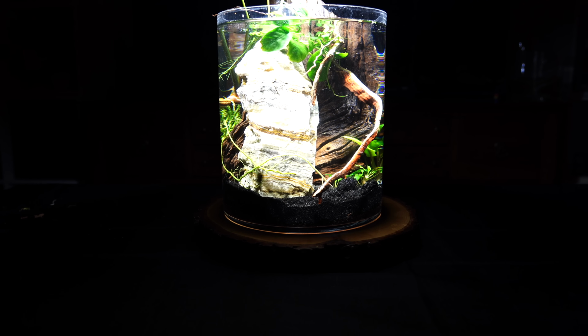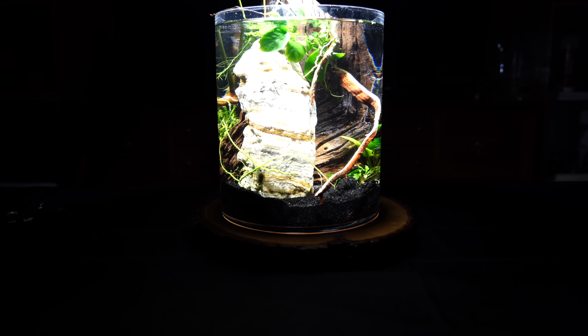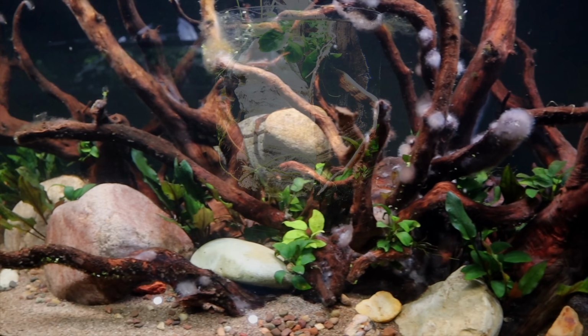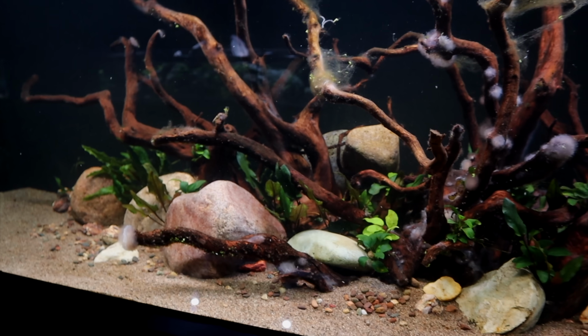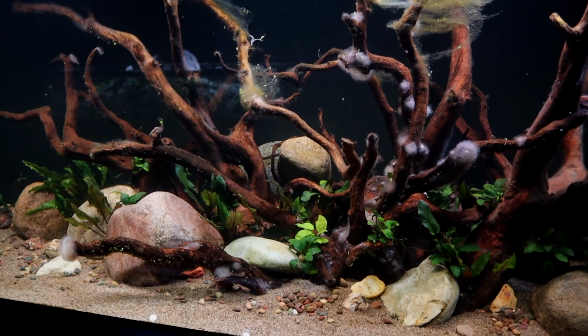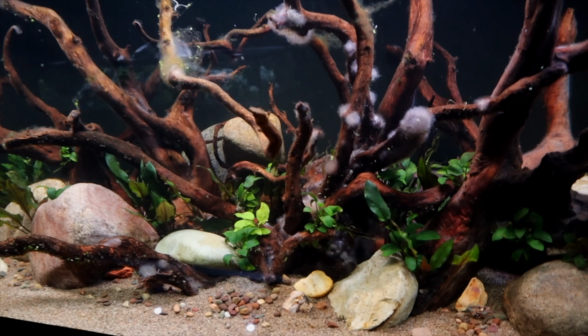It also has a tendency to grow that white film on the driftwood when you put it in, usually after a few days, but that tends to go away pretty quickly. And by the way, if you want to know how to get rid of that white fuzzy stuff, check out that video in the upper right-hand corner, as well as in the description below. We talk about how to get rid of it.